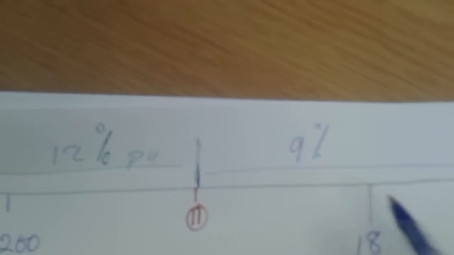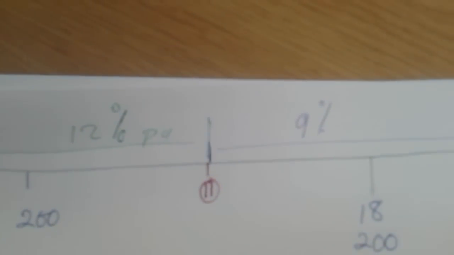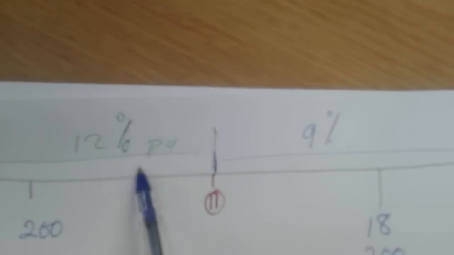Your interest rate is 12% per annum, but of course, you know that it's compounded monthly. Then from there going forward it is 9%, and remember, interest is compounded monthly. Remember what I said earlier on: when payments are monthly, interest is monthly.